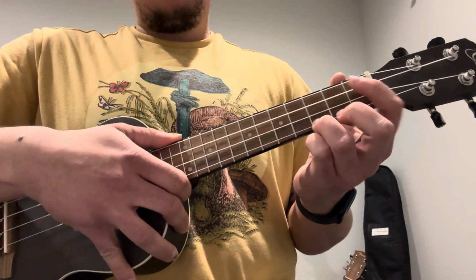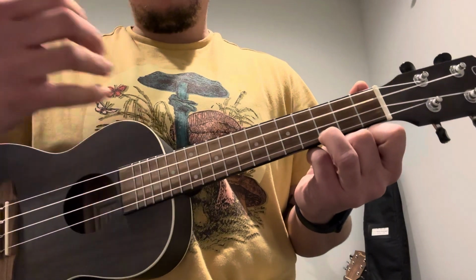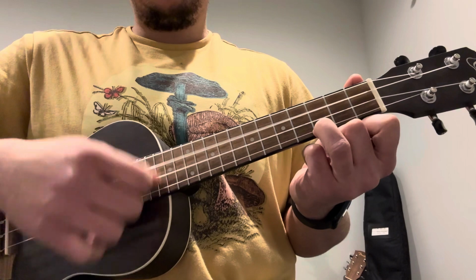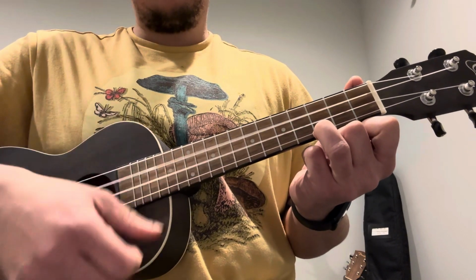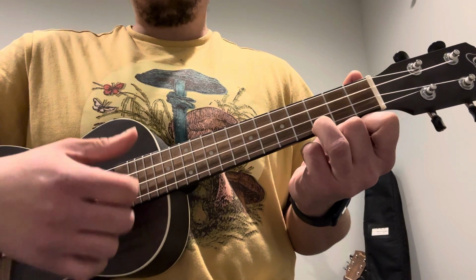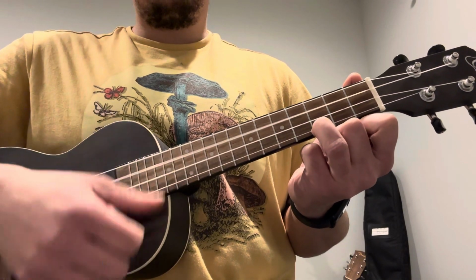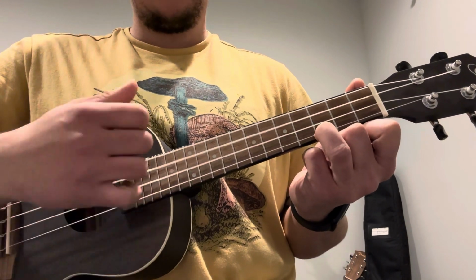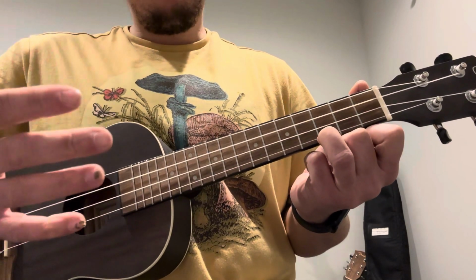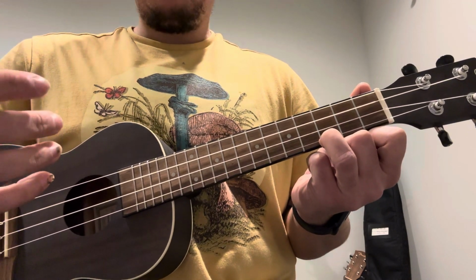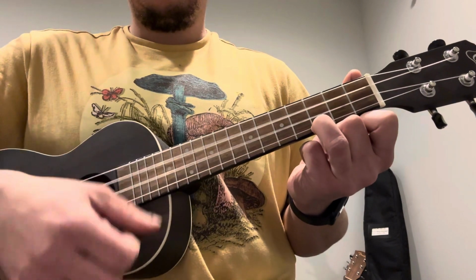So a very popular strumming pattern would be 1, 2, and 3, 4, and 1, 2, and 3, 4, and. Or you could go 1, 2, 3, 4, and 1, 2, 3, 4, and. Probably the most ubiquitous strumming pattern for popular music goes like this.